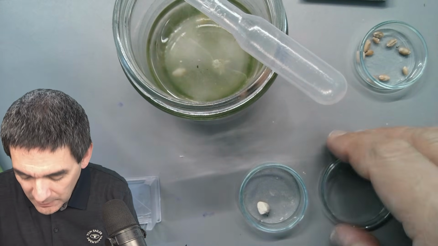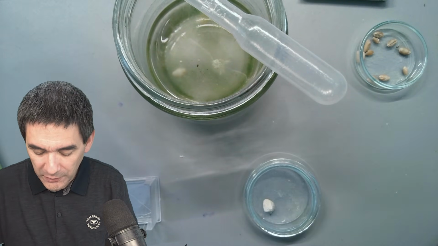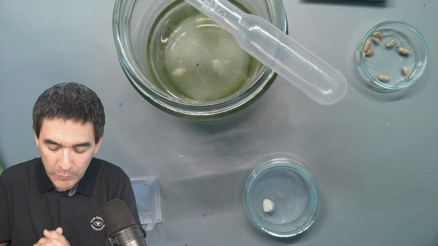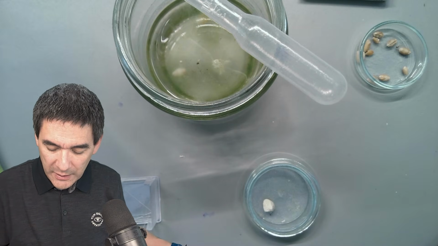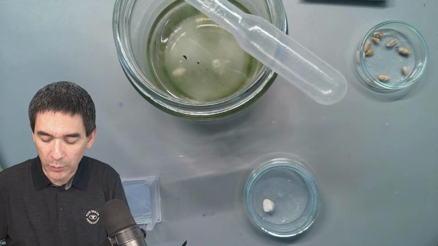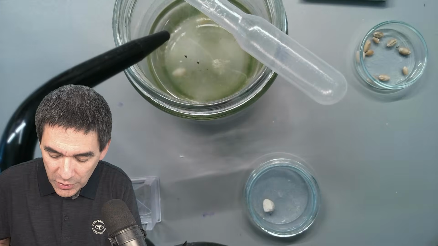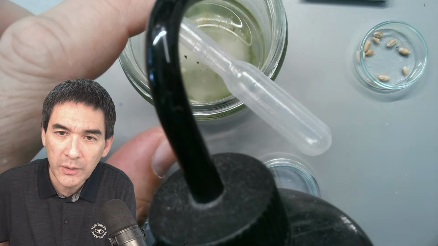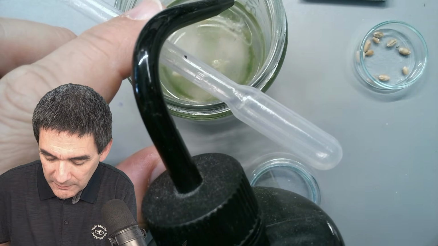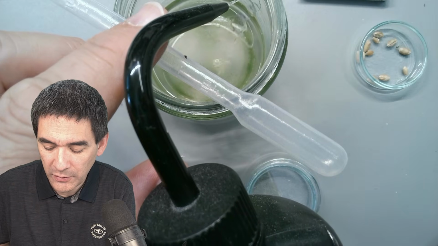So I'm going to check again after a couple of days. Maybe some of the cells will become a little bit more green. And another thing that I'm going to do now is add a little bit of water because it already started to evaporate. So usually what I do is allow the water to run down on the side of the jar.